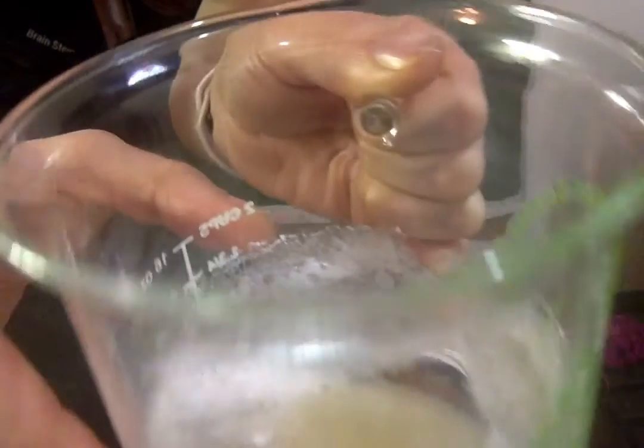So when you take a look at our experiment, you can start to see that there's quite a bit of yellow forming if you're looking at the top of it. Sorry, I'm not the best at videotaping, but you can see that it's quite yellow.